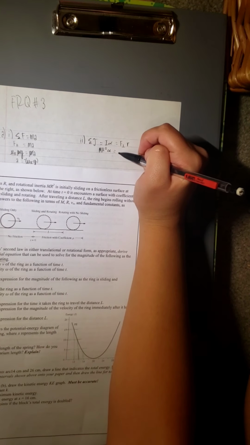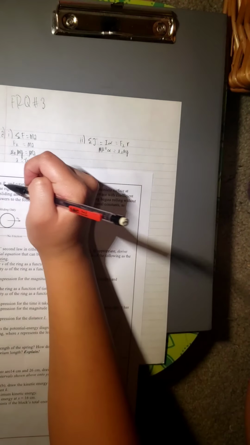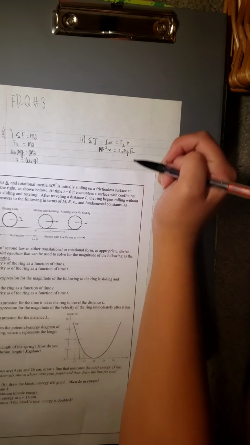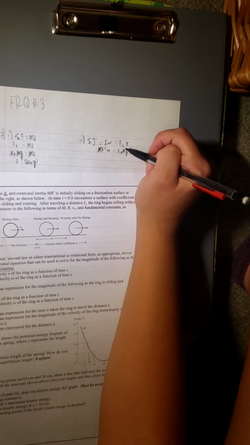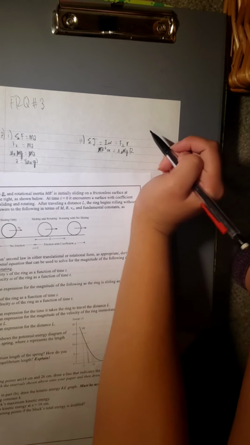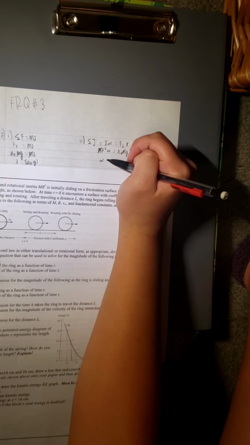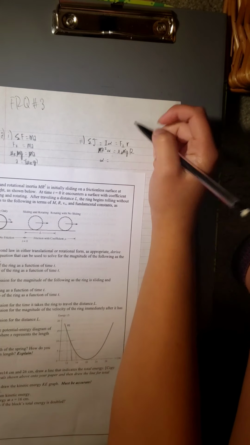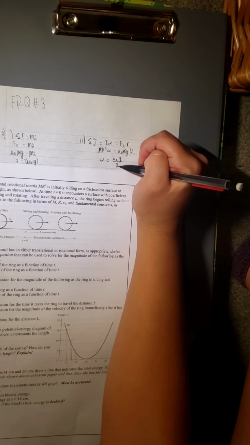So we can go ahead and put that here: mu k mg, and then our r is big R. And we can cancel out mass once again, and we are left with alpha being equal to mu k g over r.